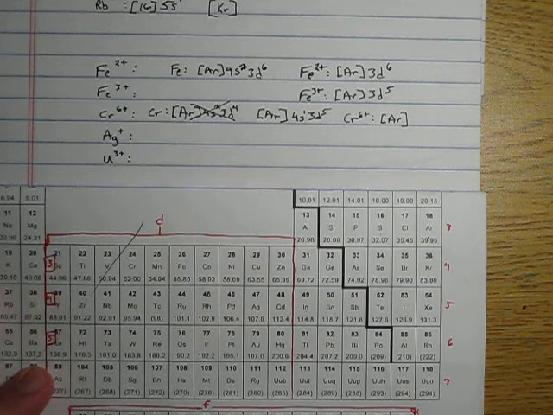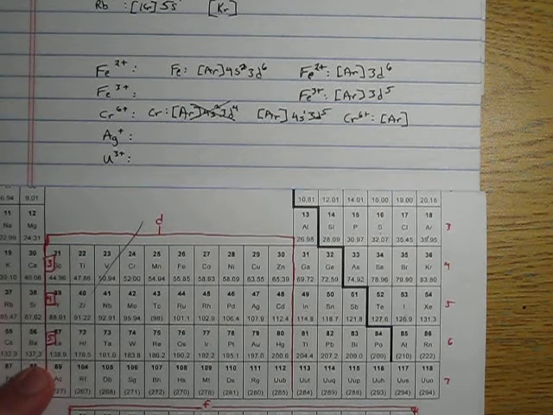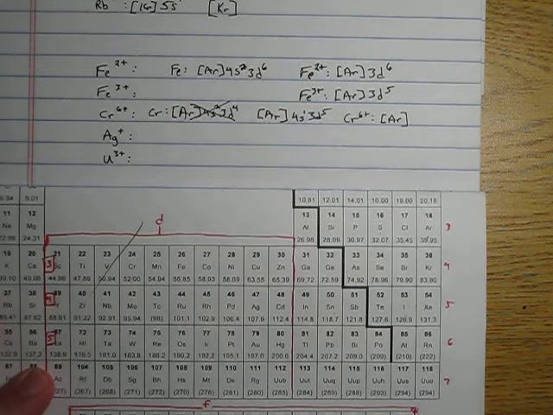Note that with chromium 6+, you cannot remove another electron because we're in argon core. We've gotten rid of all its valence electrons. It had 6 valence electrons, we've gotten rid of those, and we're down to argon core, so it has no valence electrons. And breaking up that argon core when your atom already has a 6+ charge takes an extreme amount of energy. It's not going to happen under most normal circumstances.